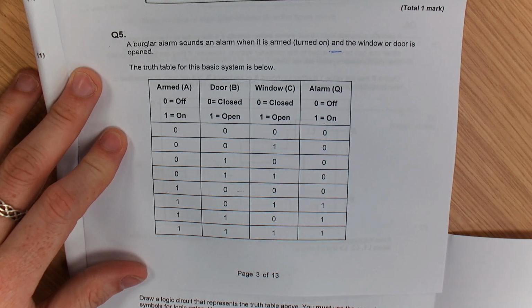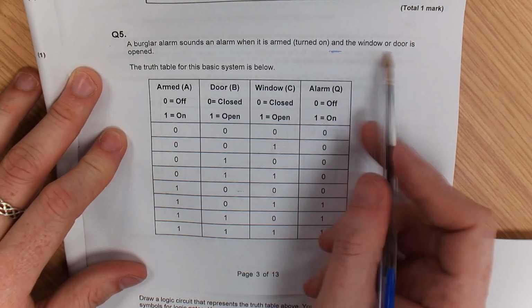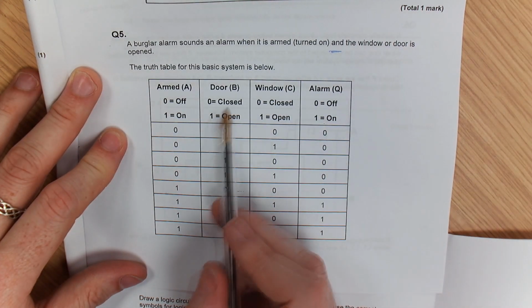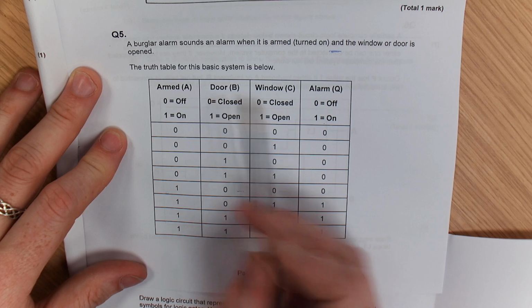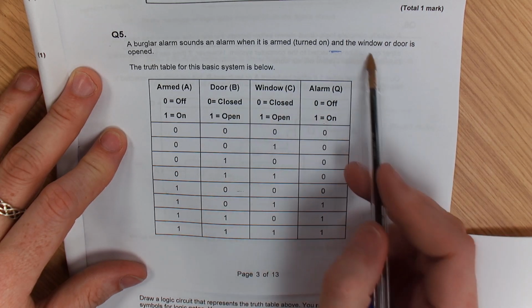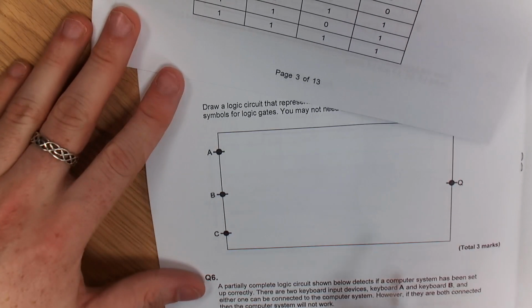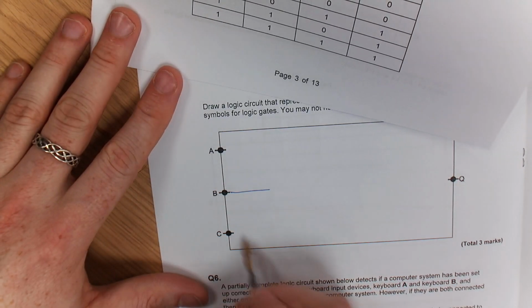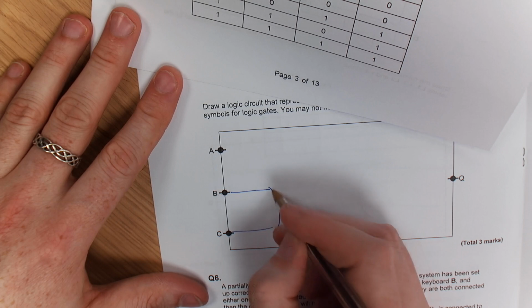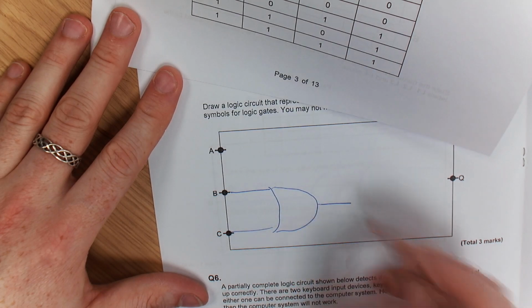All right. So C is a window, B is a door. That's either or, isn't it? It's one or the other. So let's look at that. The window or door is open. So let's look where the window is. Window, door, C, B. That's window or door. Let's make sure we get our OR gate in there first. So that's one of them.